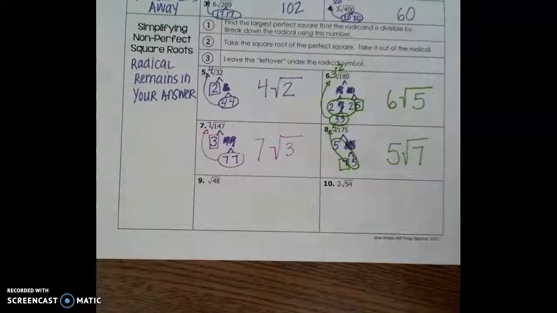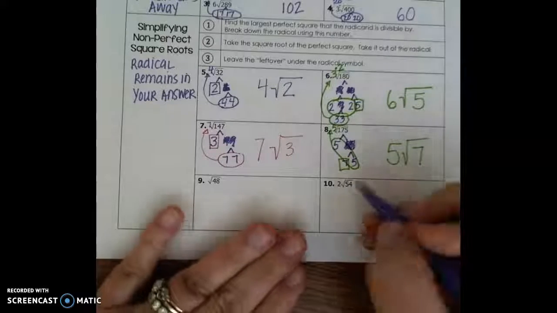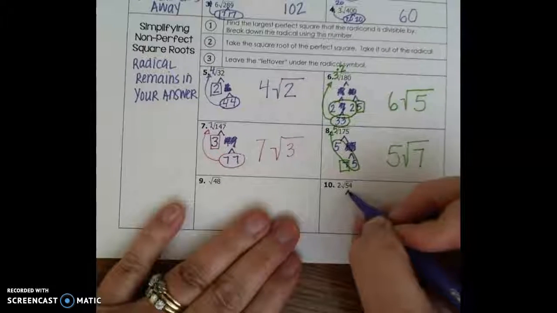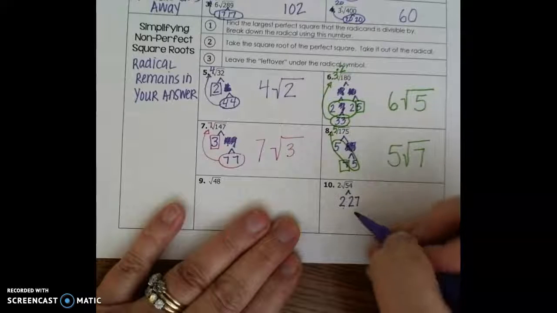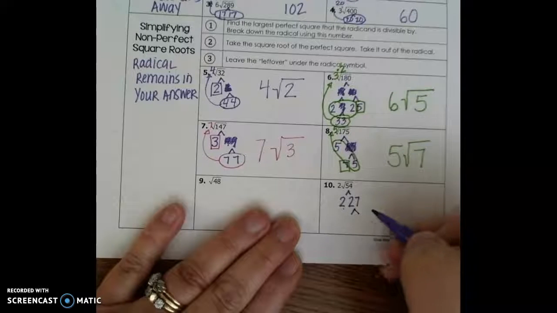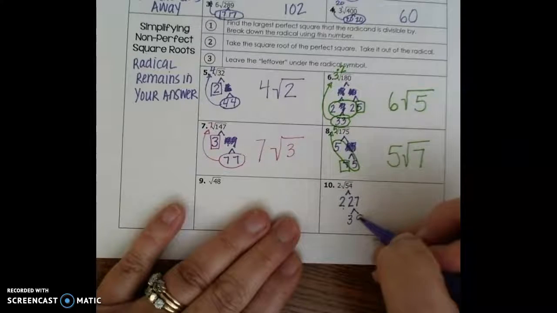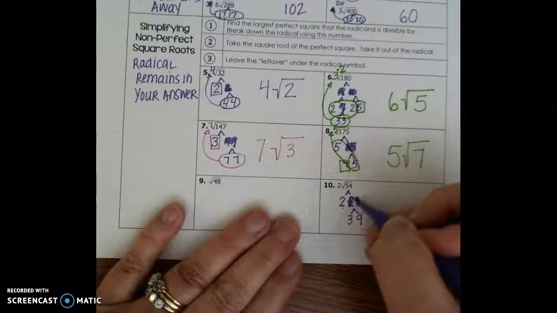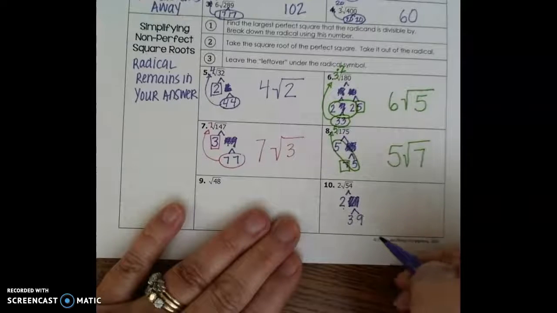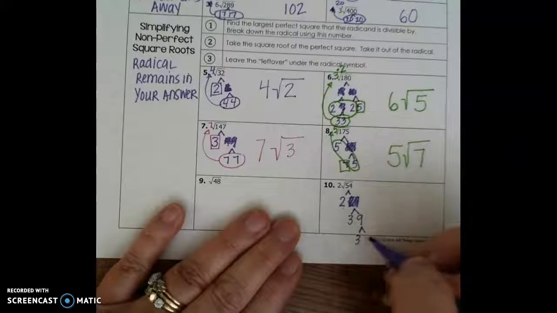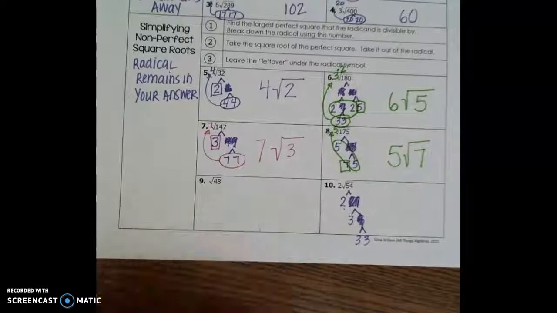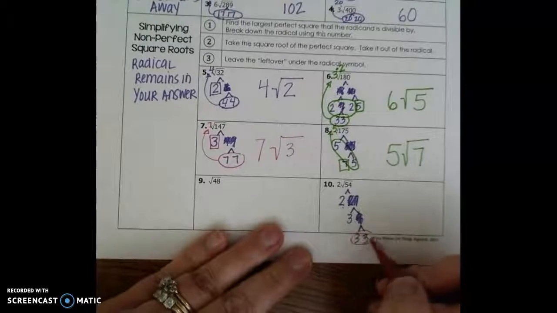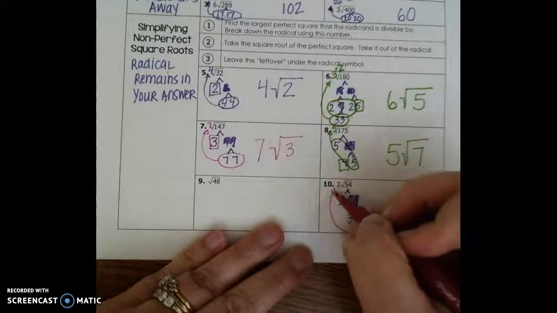9 is pretty much the same, so I'm just going to skip to 10 to look at it because it is a little bit different. 54, in class we came up with 2 times 27 is 54. 2 is prime and will not break down again. The 27 can be written as 3 times 9. I'm going to cross out the 27. 3 is prime, it will not break down, but 9 breaks down one more time to 3 times 3. So I have a pair of 3s here. So that means 1 comes out.